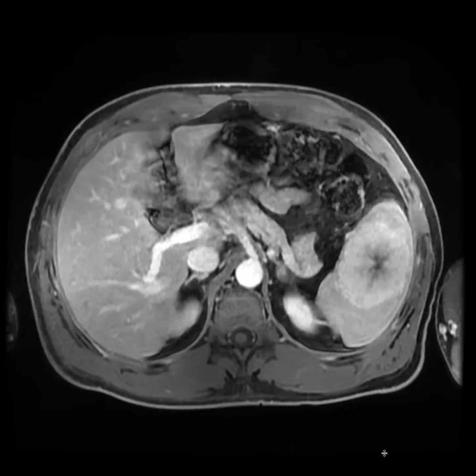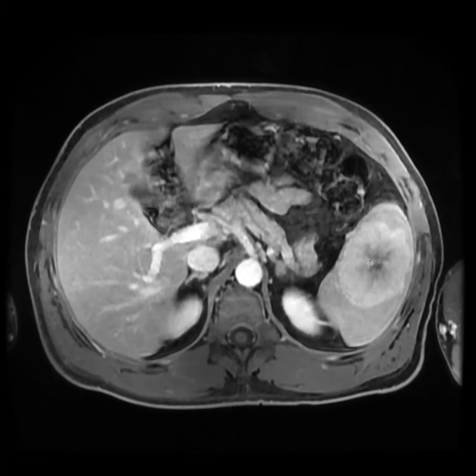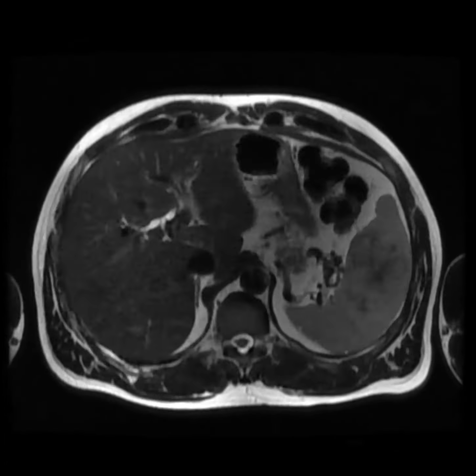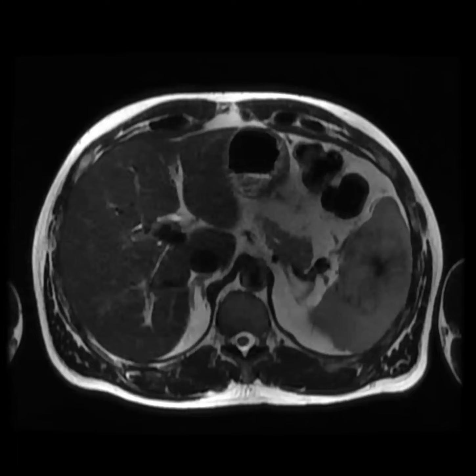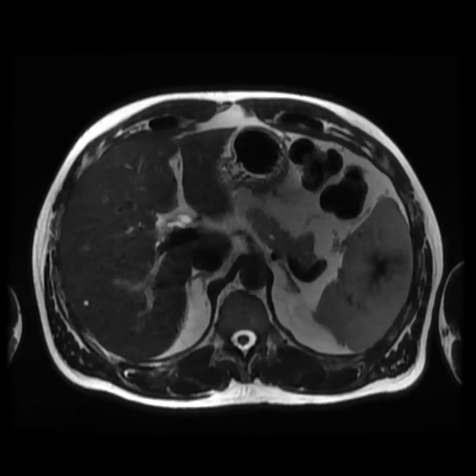So we have this mass here. It has kind of this radiating hypoenhancing region slash scar. On the T2, we have areas of low signal within the splenic mass here. And those are telling imaging findings of this condition.